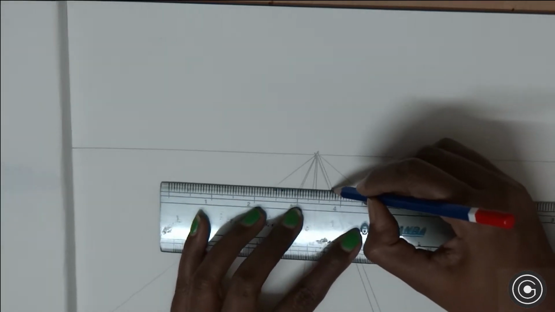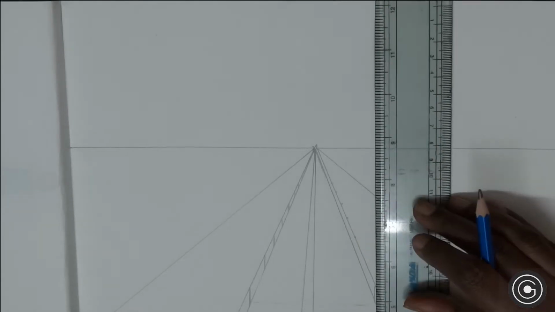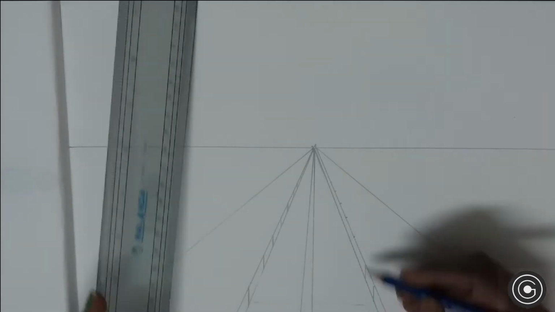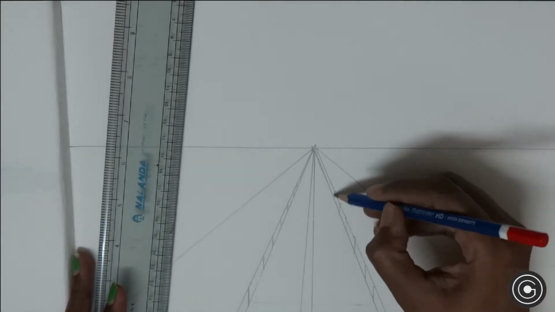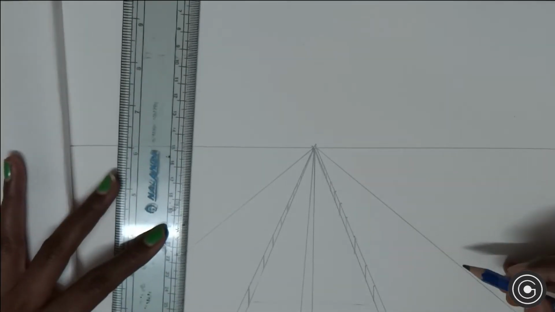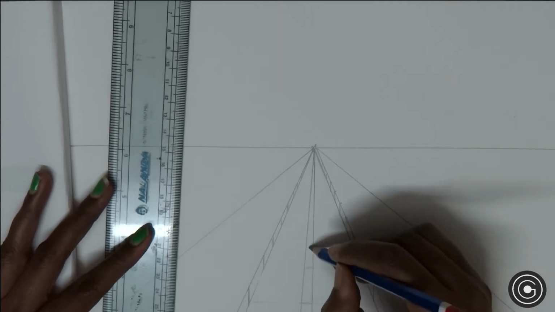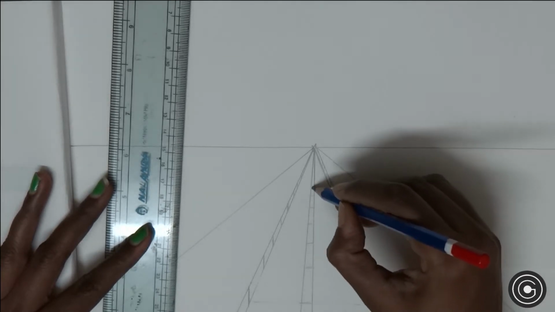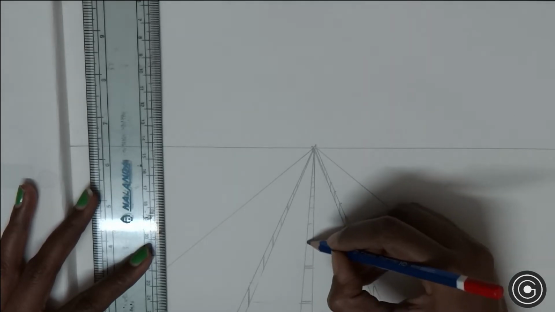You can just eyeball the distance by gradually reducing the dots and make sure, like how I move the scale, it should be parallel to the side of your book. So all the standing lines will be exactly standing and all the sleeping lines will be parallel to the horizon.